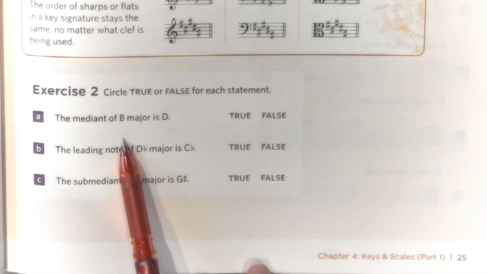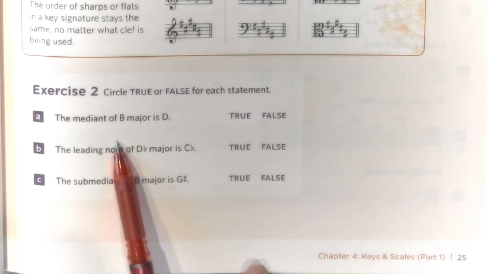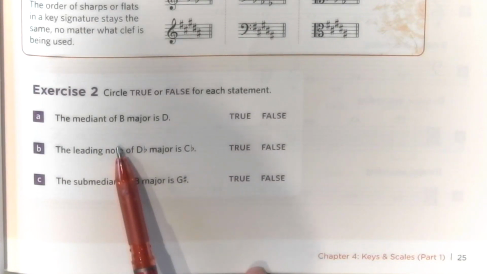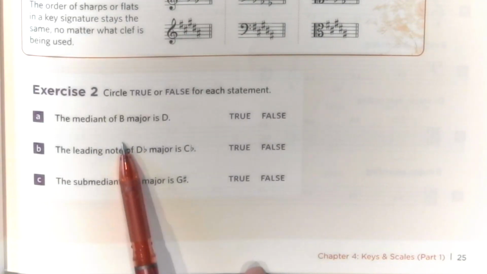I also say that if you want to call the sharps by letter name, you can remember the order by memorizing the sentence. For example, fun coloring gigantic drawings after eating breakfast. F, C, G, D, A, E, B.